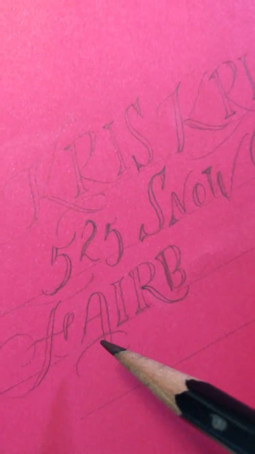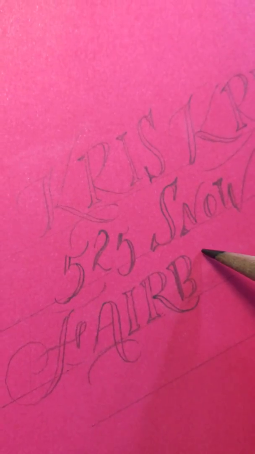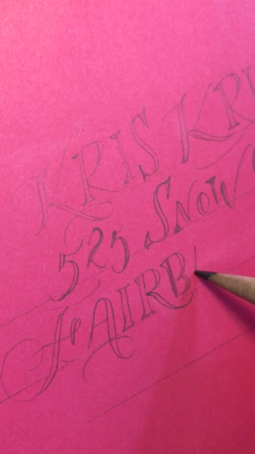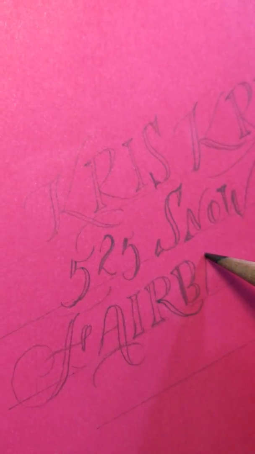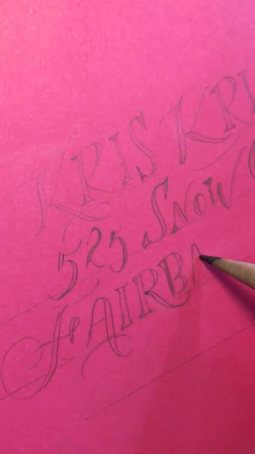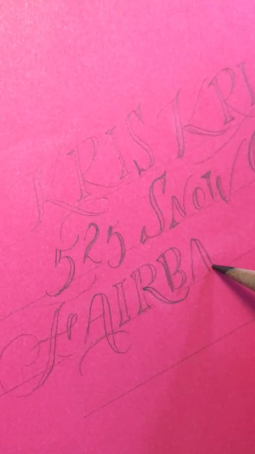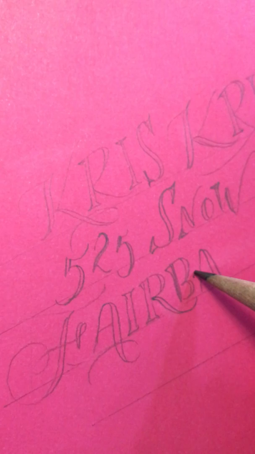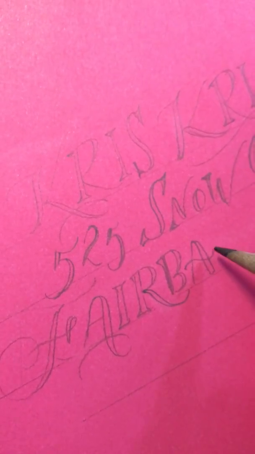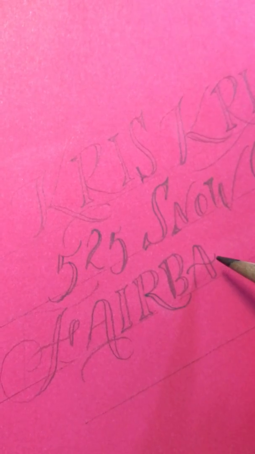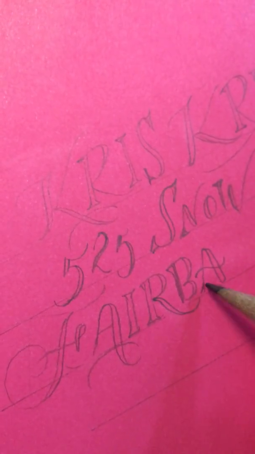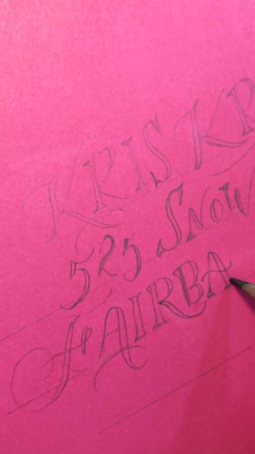And I have a curl on this A, so I'm going to make the next A a little bit different. So I might just keep that all on the line. And I might do something fun with that middle to connect the A there. And again, a little triangle, a little triangle.